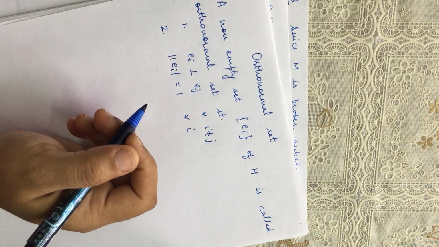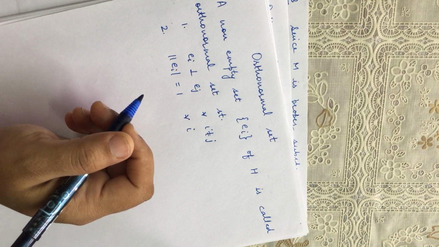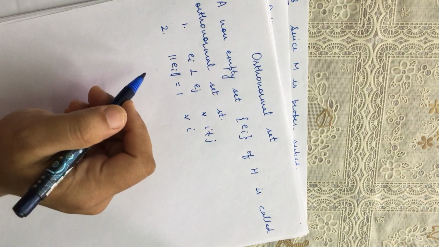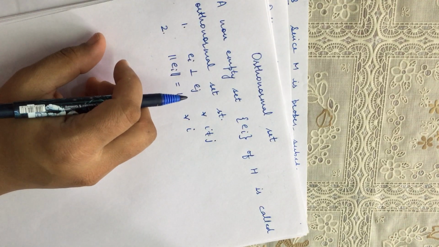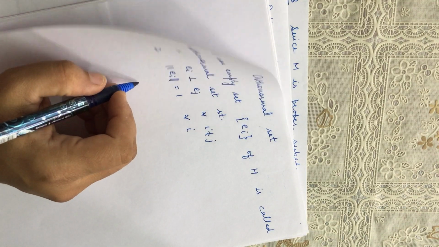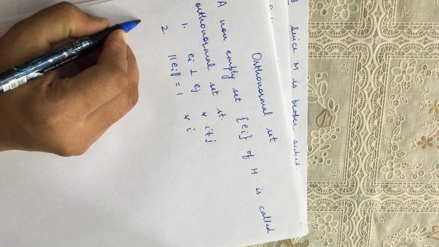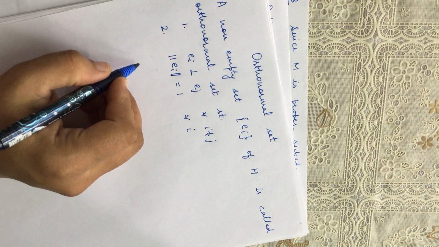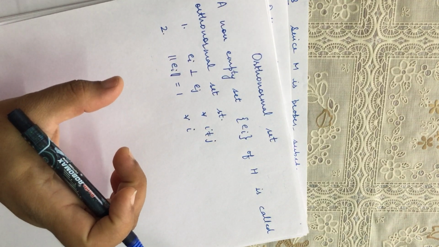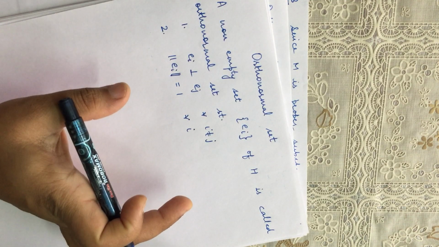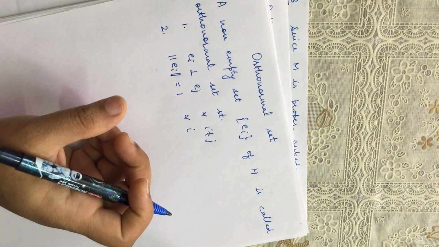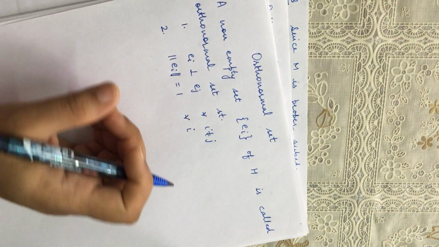If H contains only the 0 vector, then it has no orthonormal set, because the norm of the 0 vector is not 1. And if H contains a non-zero vector x, then we define e as x upon norm x. Then that single vector e will become an orthonormal set in that Hilbert space.